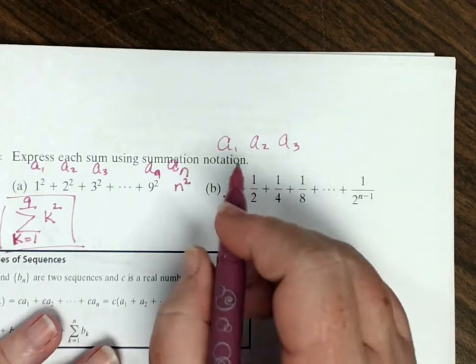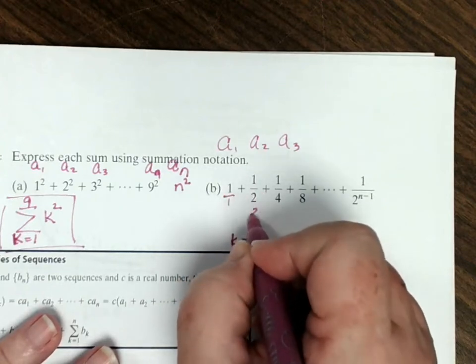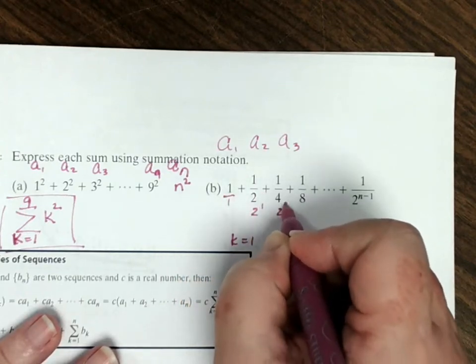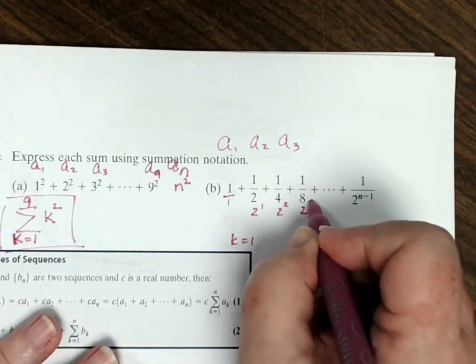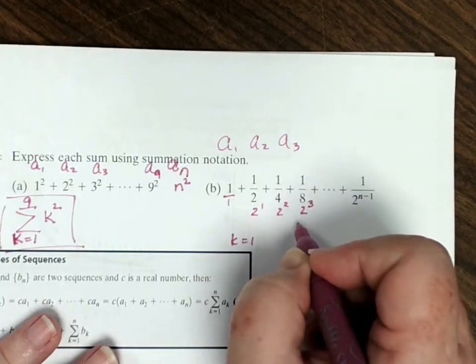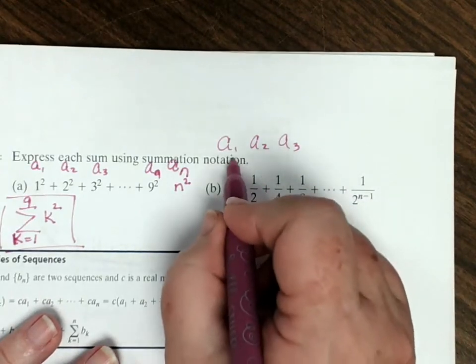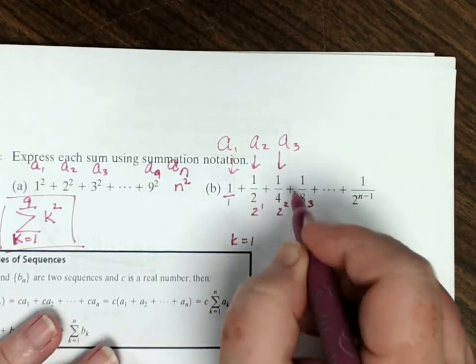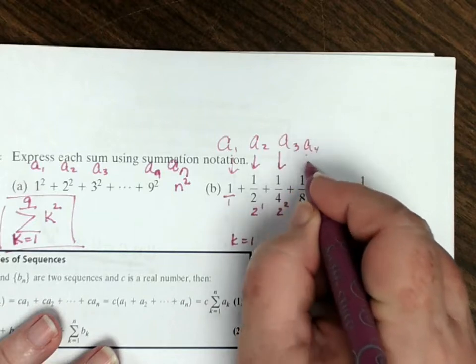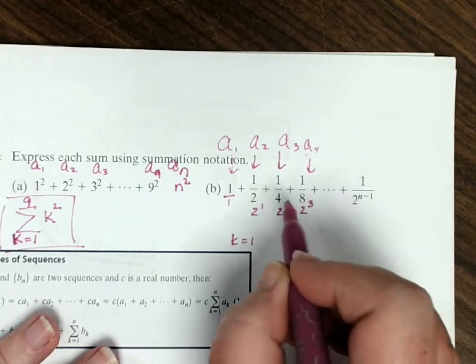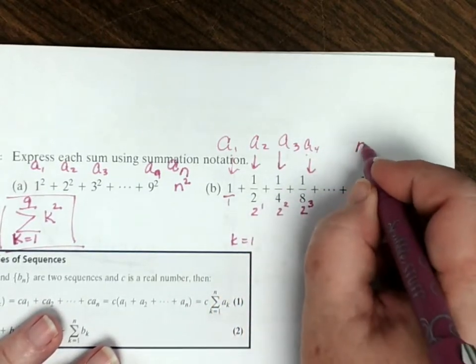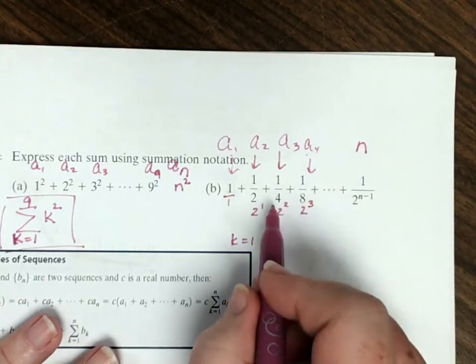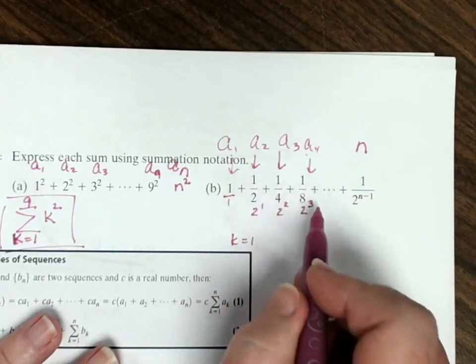And what you'll notice is this is really 2 to the first power, 2 to the second power, 2 to the third power. And so this is first term, second term, third term. a sub 4 was to the third power. So this is actually the nth term because our exponent was 1 lower than the term number.